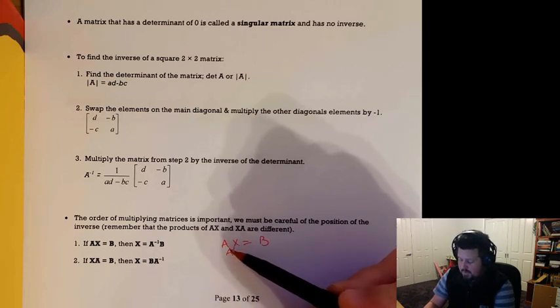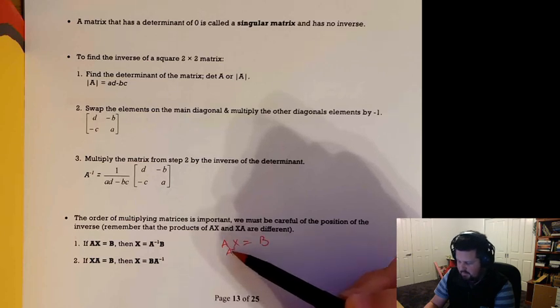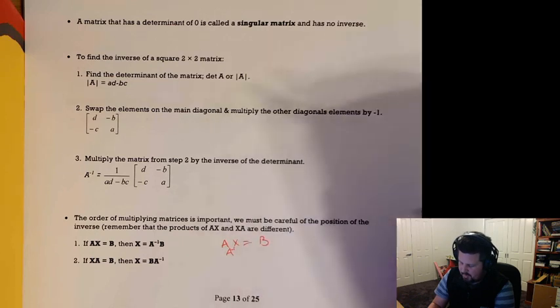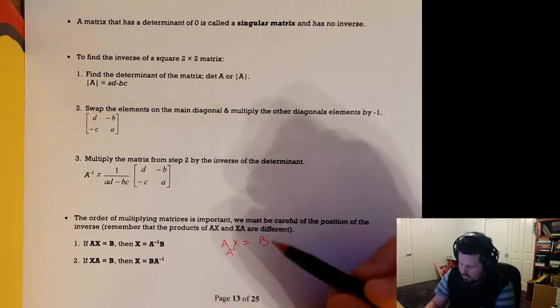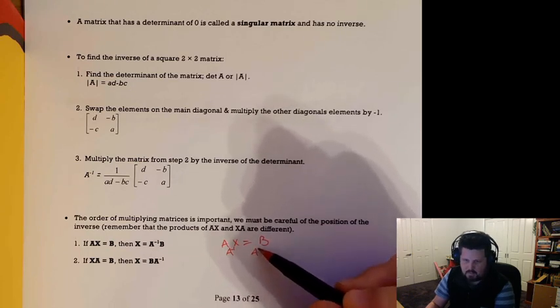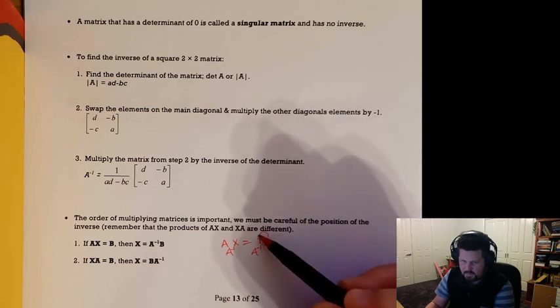the identity matrix. And we know anything multiplied by the identity matrix is just itself. Now, because we pre-multiplied this side by the inverse of A, you have to pre-multiply the right hand side by the inverse of A. So it needs to come before this B here.